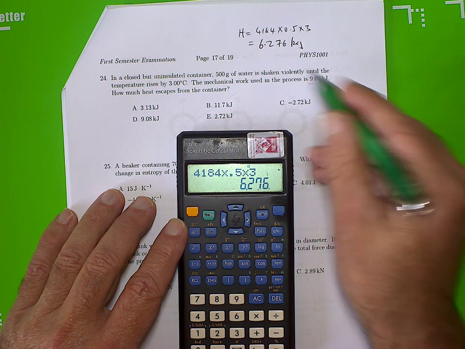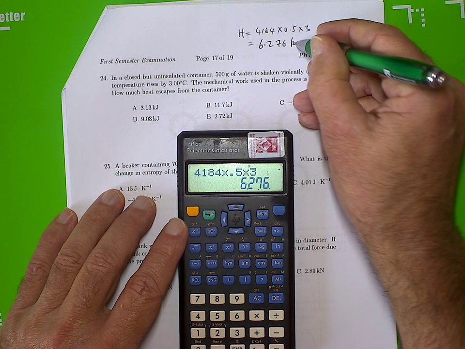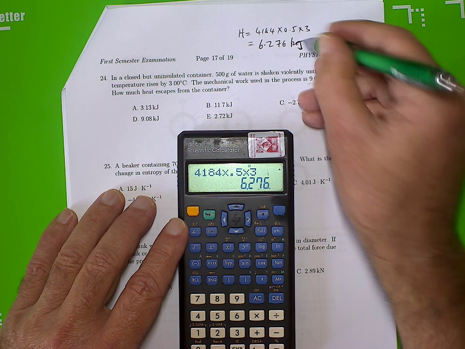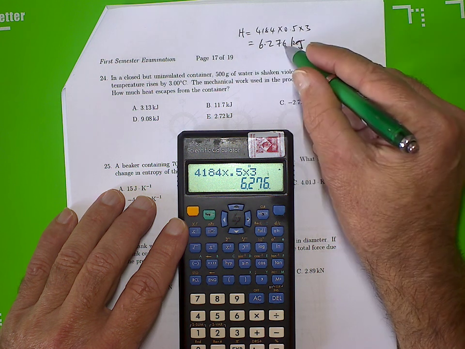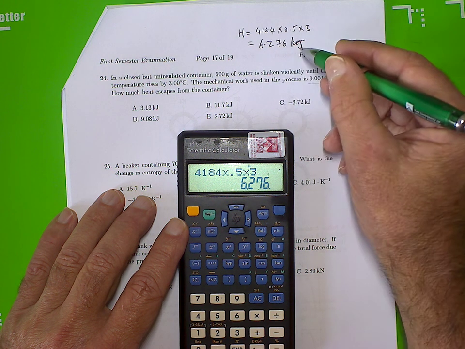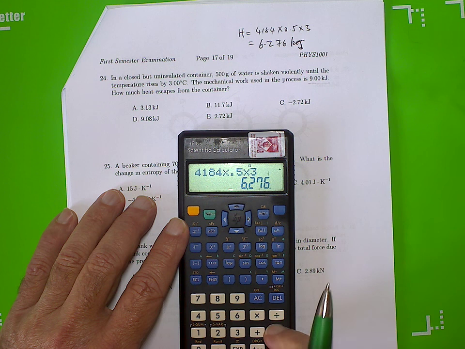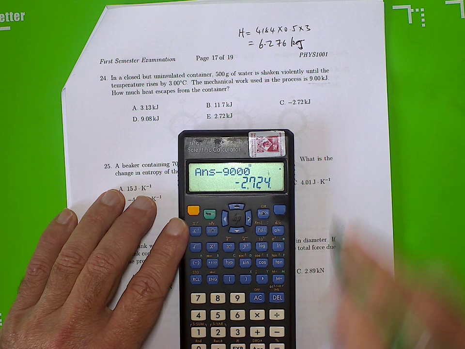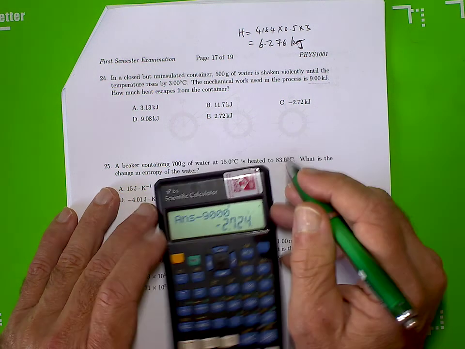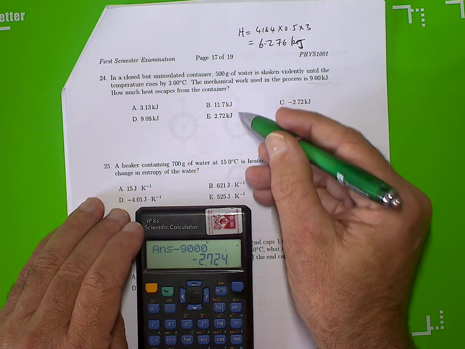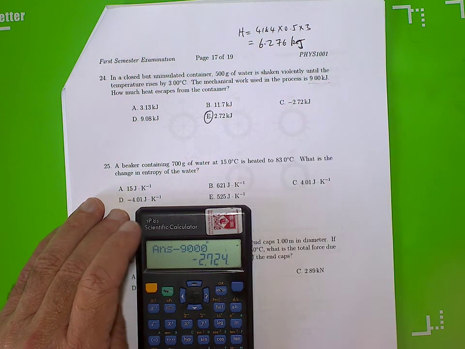We put in 9 kilojoules. This is how much was used to raise the temperature. The rest was lost. So take away 9,000, and I get 2.7 kilojoules. How much heat escapes? 2.72 kilojoules.